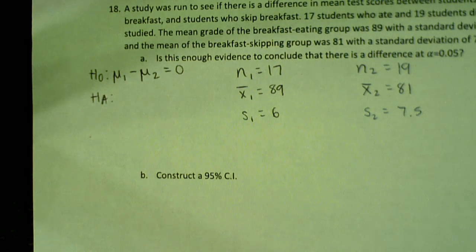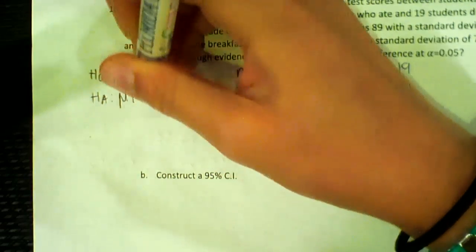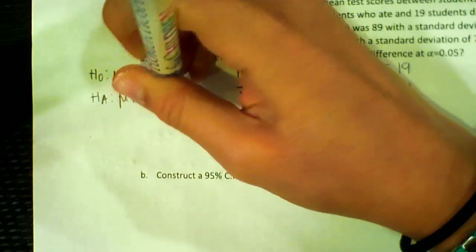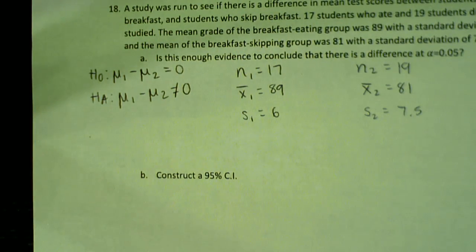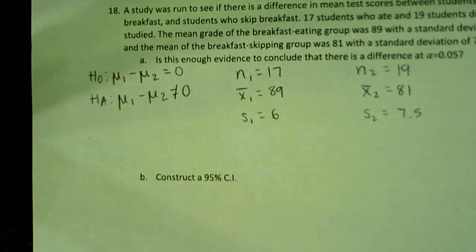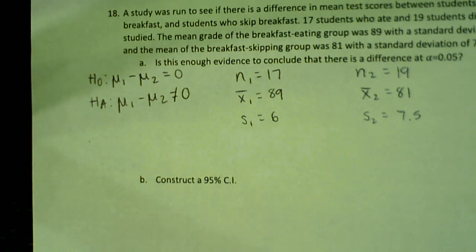Now this question is asking, is there enough evidence to conclude that there is a difference, though? So then, if we're saying that there is a difference, they would not be equal.